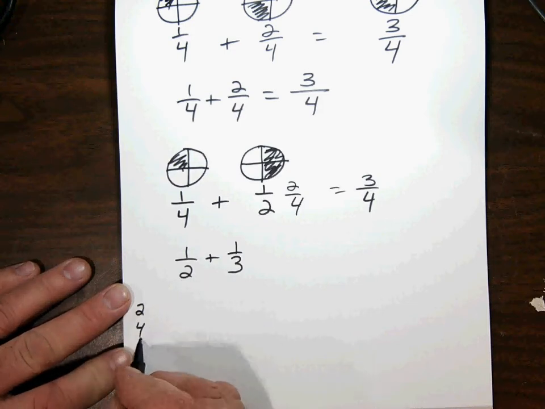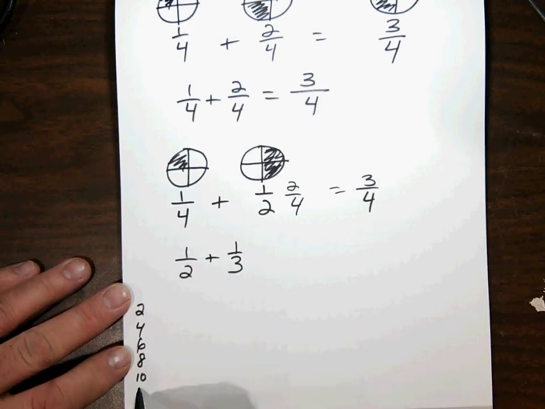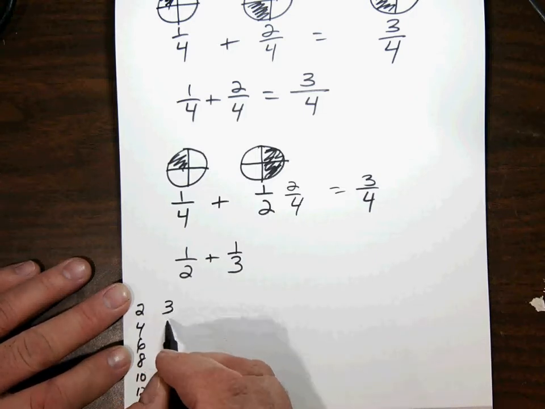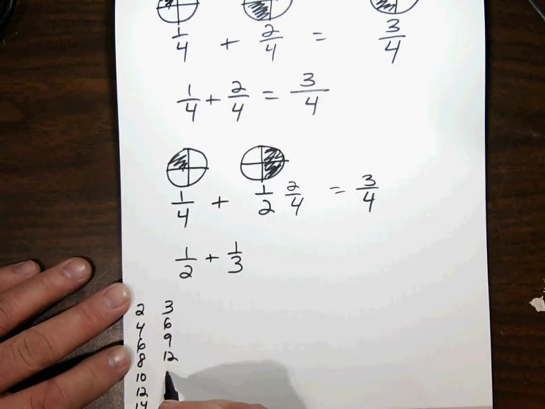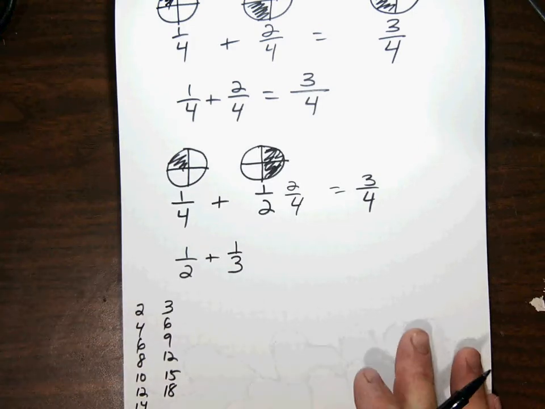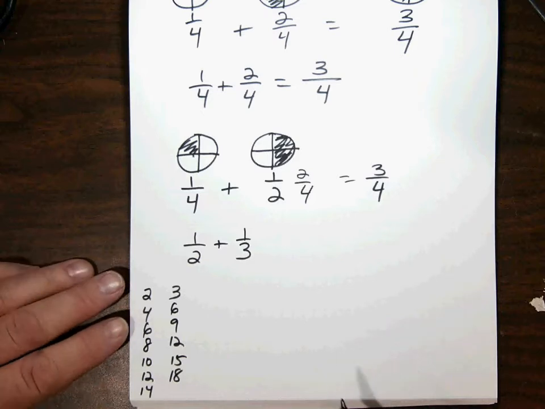So 2, 4, 6, 8, 10, 12, 14. And now grab the 3 and do the same thing. 3, 6, 9, 12, 15, 18. The first time I hit a match, and you see I hit a match at the number 6.